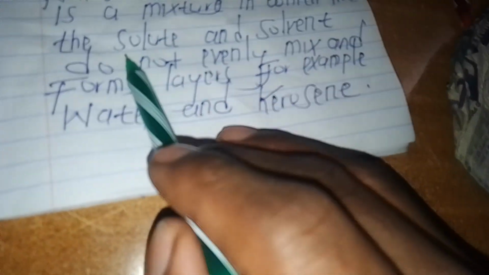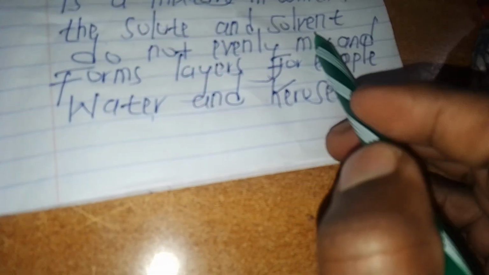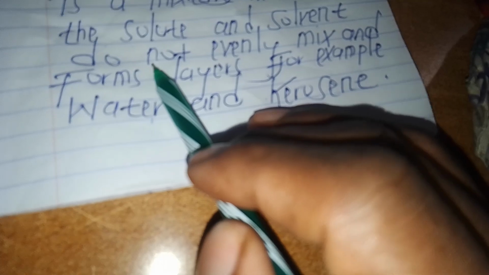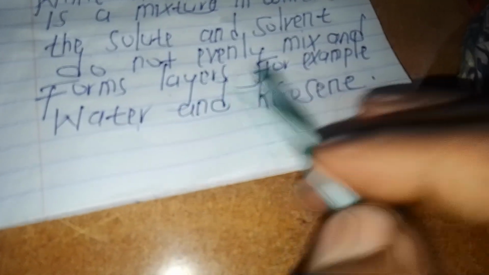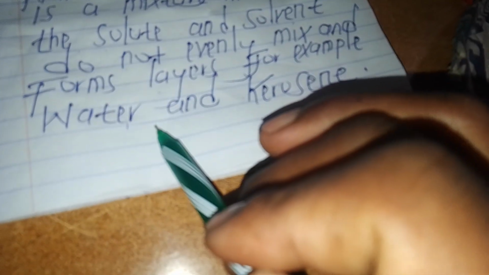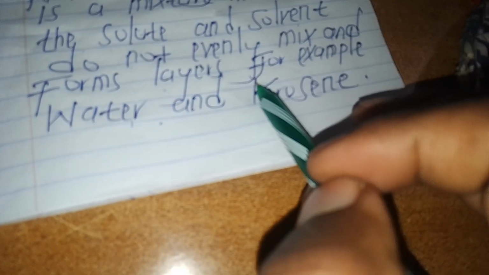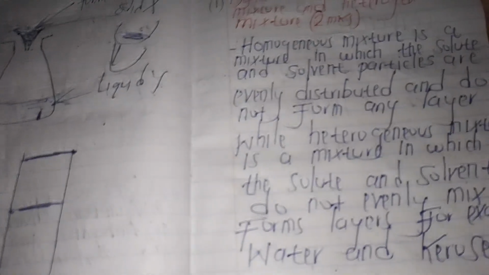While in the other case, the heterogeneous mixture, you will see the layer. Are we together there? So heterogeneous mixture is a mixture in which we have the solute and also we have the solvent. They do not evenly mix. They do not mix uniformly and form layers. For example, water and kerosene. Are we together there? Yes. So in this case, in the second case, the layer is formed.